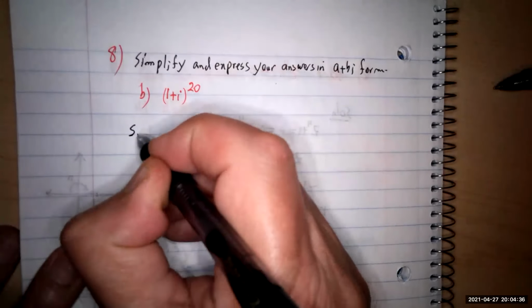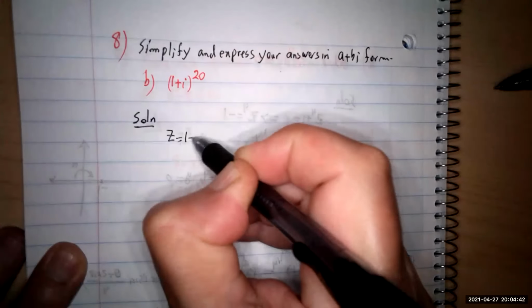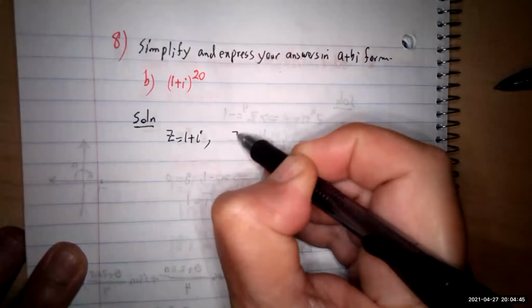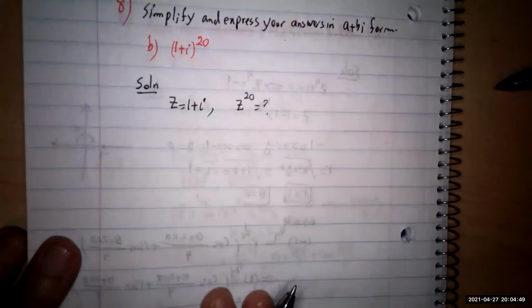Okay, so change it. We are going to call it Z equal to 1 plus i. So we are interested in Z to the 20. It's not the root, it's just the power.